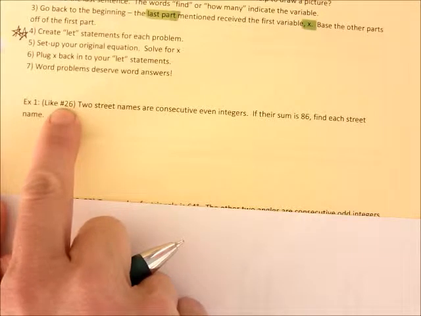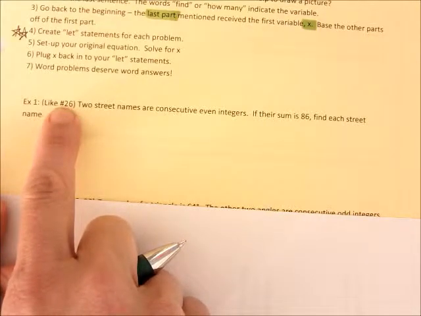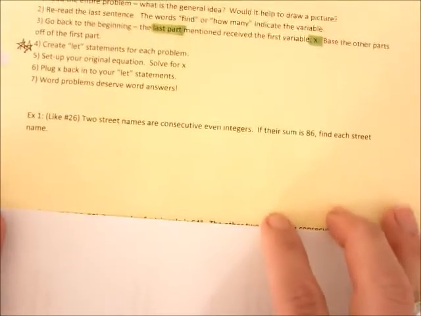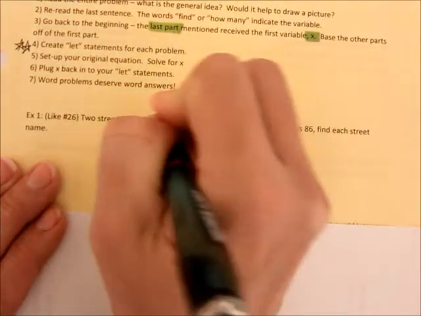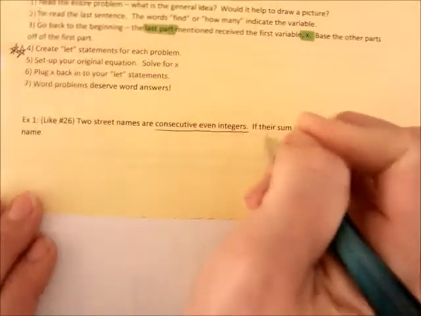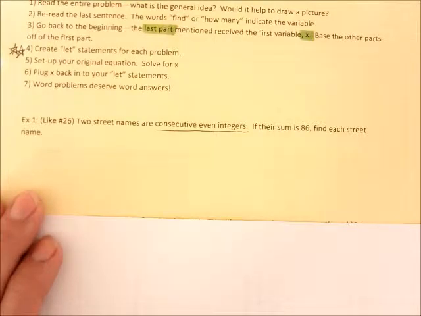Okay, number 1. Do you notice how I marked it like number 26? That will be your homework problem number 26, so you can refer back to it there. Two street names are consecutive even integers. So already I know this problem is about consecutive even integers. Underline that, with your pencil or pen, that's fine.